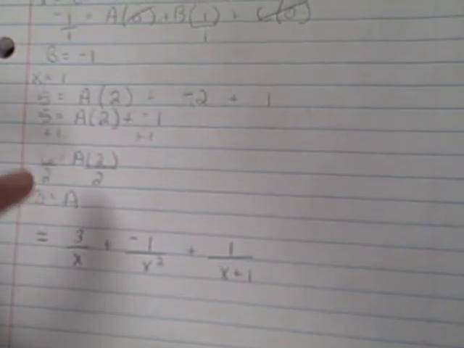So then, since you have A, B, and C, you put them in here, substitute them in, and you're left with this.